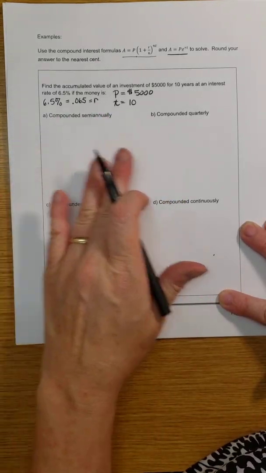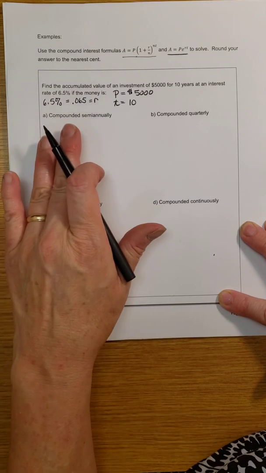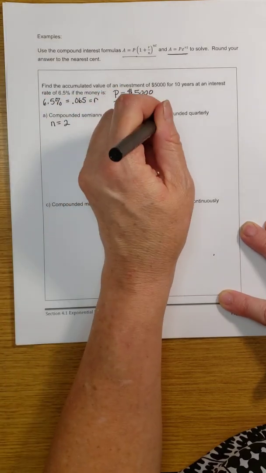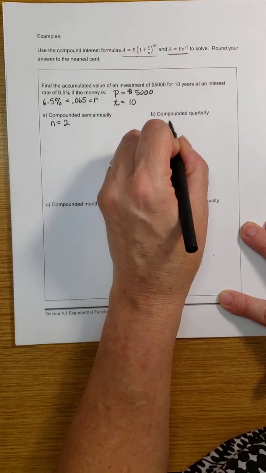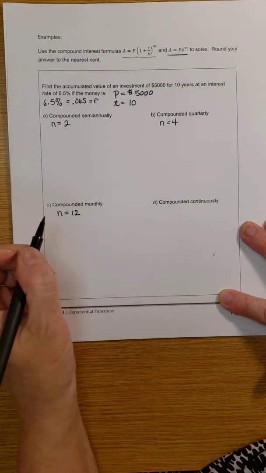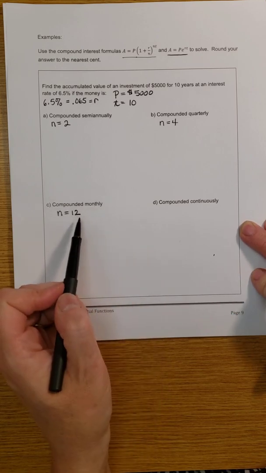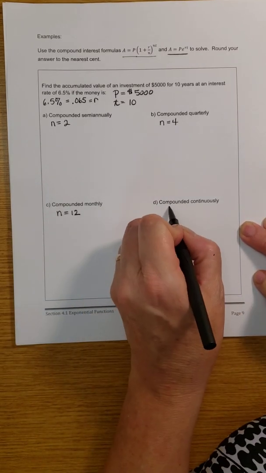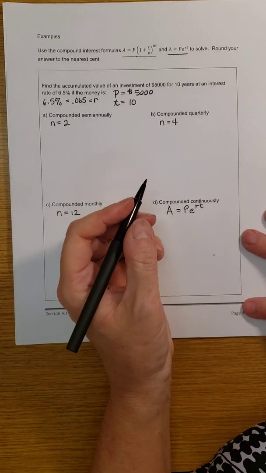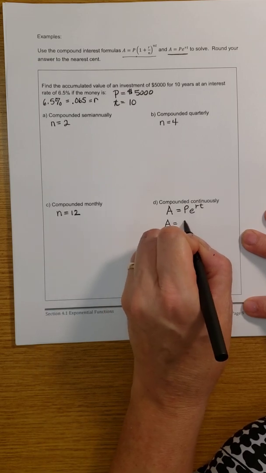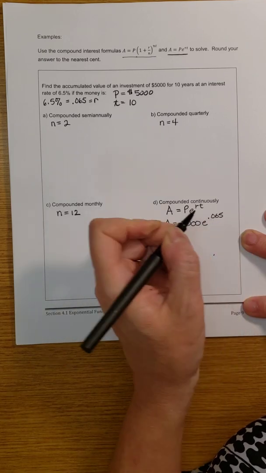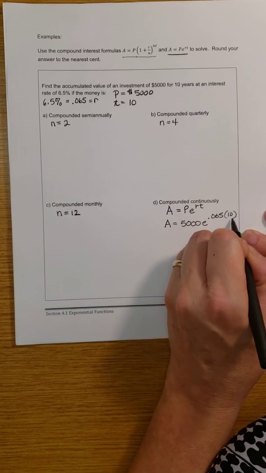And then we have four different situations. For compounding semi-annually, N is equal to 2. Here, compounded quarterly, N is equal to 4. And compounded monthly, N is equal to 12. So every month, that's 12 times a year. Compounded continuously, we're using the other formula, which is this. And so this formula is going to be P is our 5,000, R is the 0.065, and T is 10.